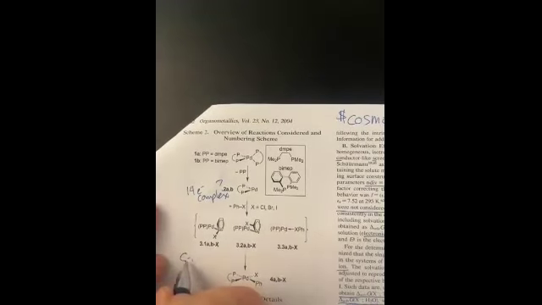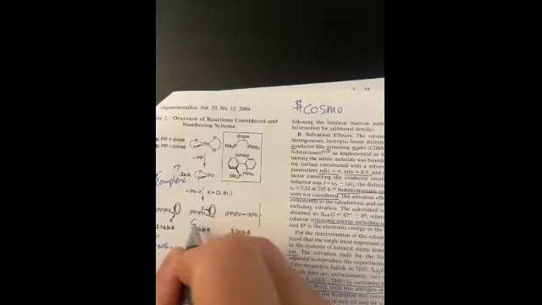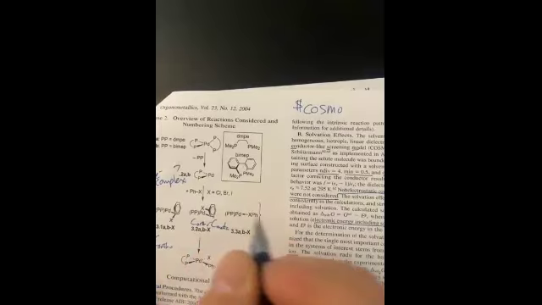Ipso-meta, ipso-ortho, ortho-meta, ipso-ortho, and this one is going to be ortho-meta. Oh, got it.